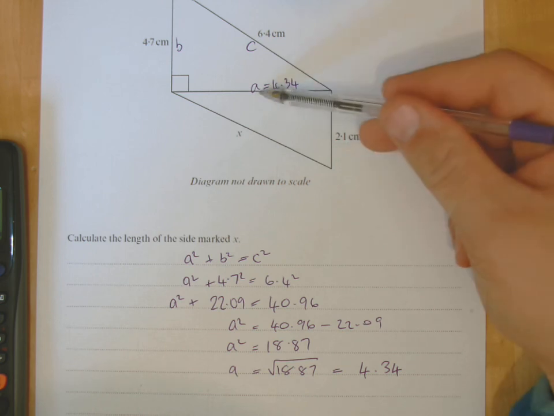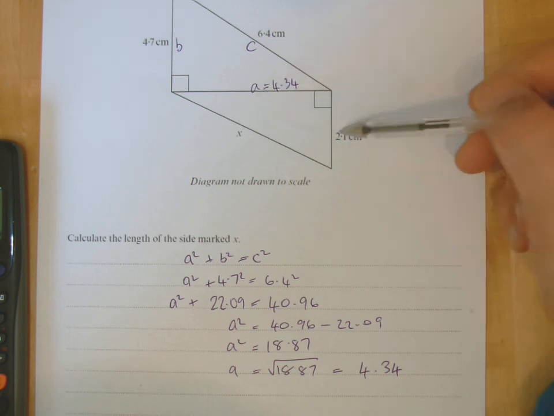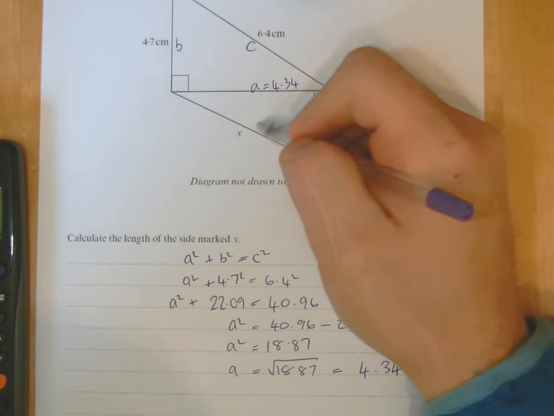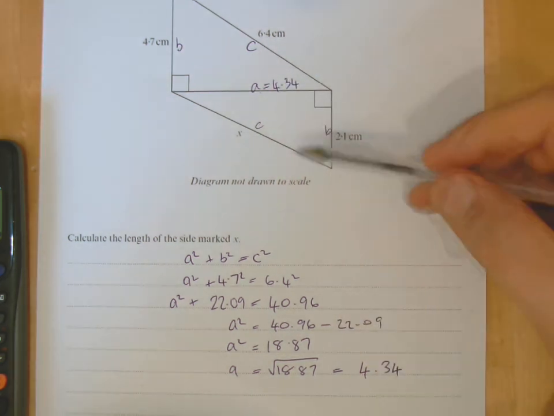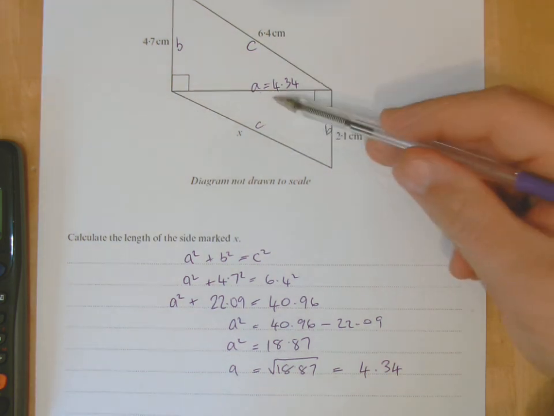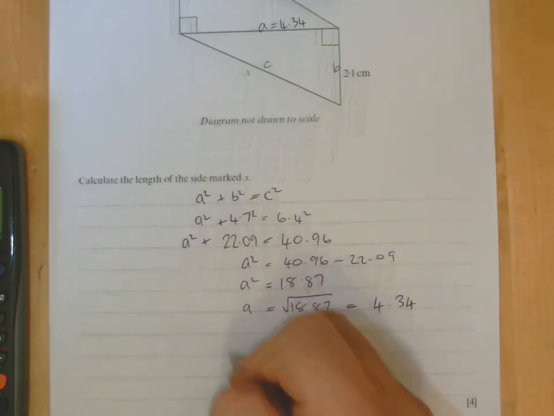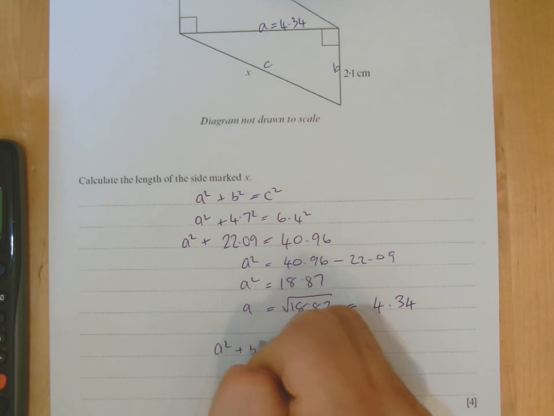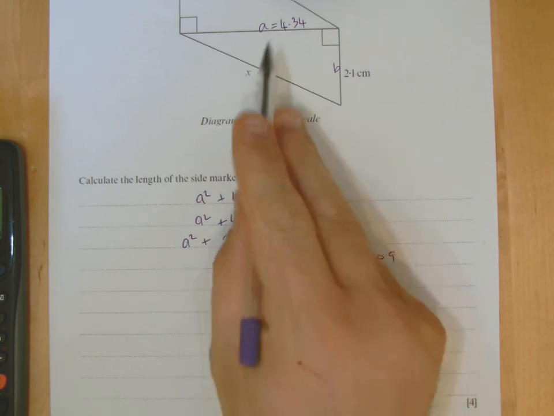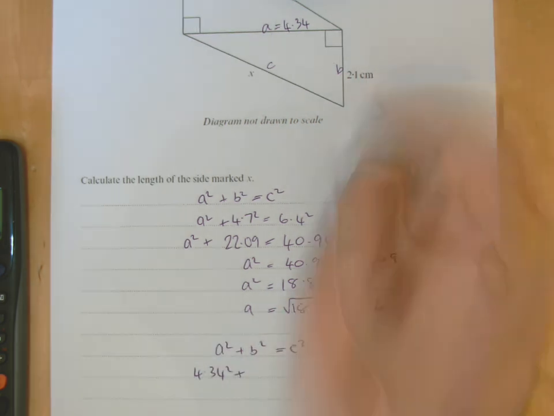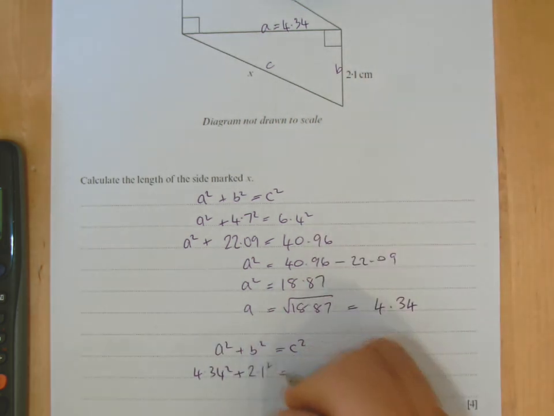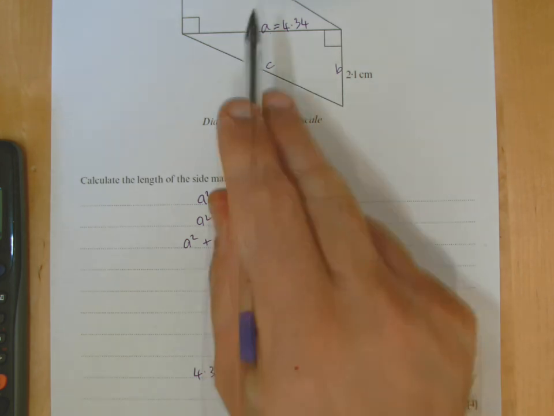Now this is my A on my bottom triangle. This would be my B, wouldn't it? And of course this would be my C, because it's the hypotenuse. So we've got a second triangle, which we're now focusing on. But the good thing is, with this second triangle, I know what my A is. So using Pythagoras' theorem again, right? A squared plus B squared equals C squared. My A is that 4.34, which I just worked out. My B is 2.1 equals C squared. Now if I work out C squared and work out C, then I've got my value of x.